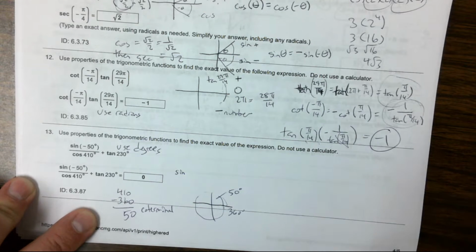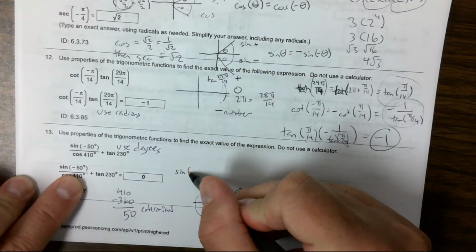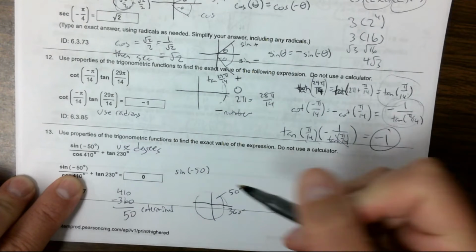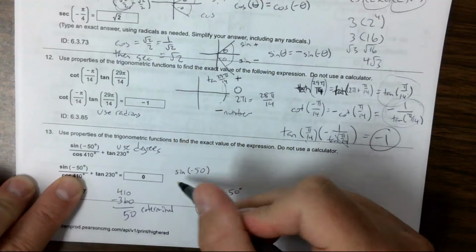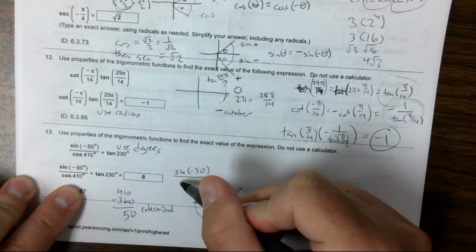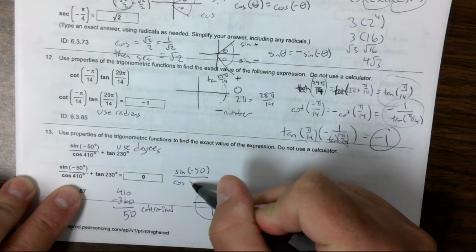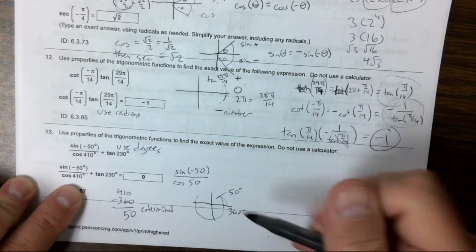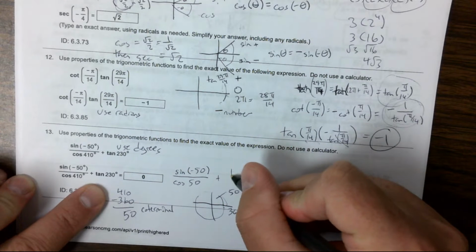Now, we are just going to keep this as sine of -50 at the moment. And then this would change to cosine of 50. And then this would be tan.